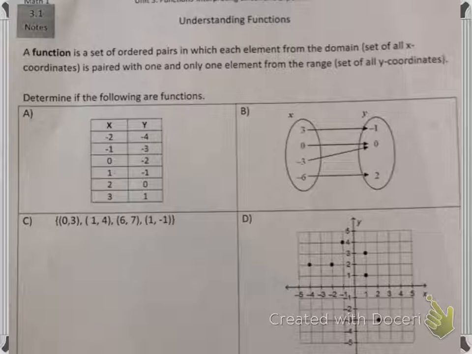It says a function is a set of ordered pairs in which each element from the domain, or the set of all x coordinates, is paired with one and only one element from the range, or the set of y coordinates. So that's kind of hard to understand. So what does that actually mean? That means that each x value can go to only one y value. So what we're going to do is look at some examples of some relations and determine whether or not they're functions.